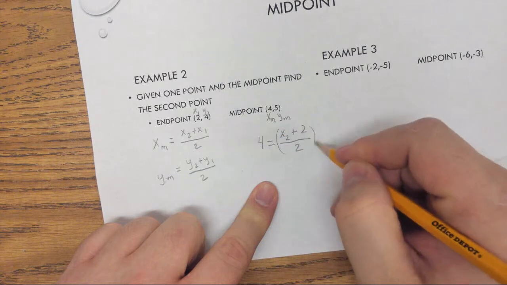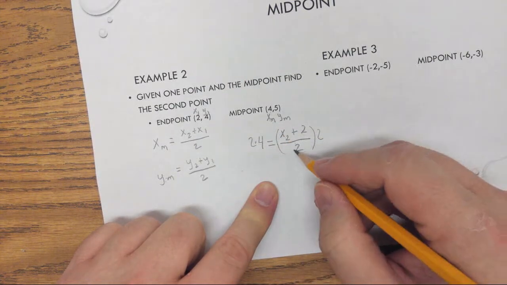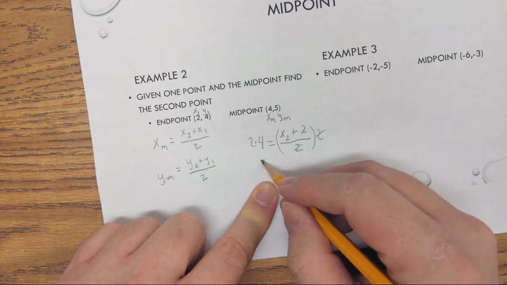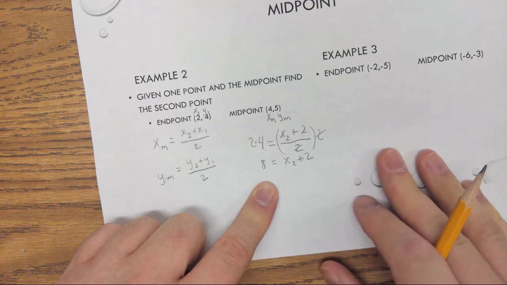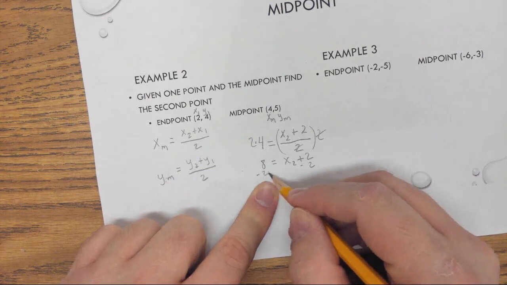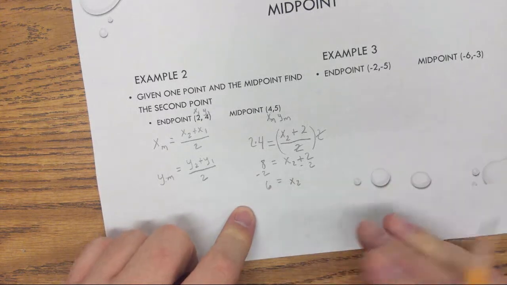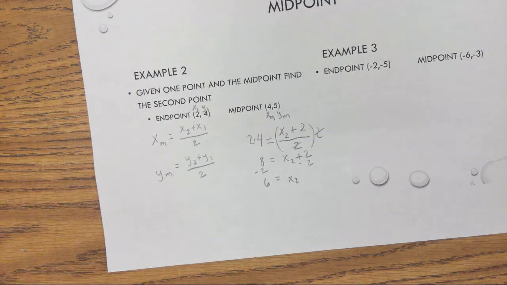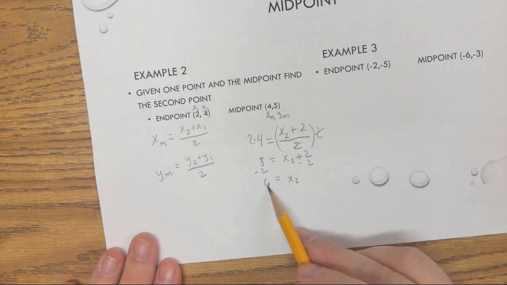I'm going to multiply both sides by 2 to get rid of this 2. That's going to give me 8 equals x2 plus 2. Then I subtract 2, and I get x2 equal to 6. Okay, so now I know the x value of my other endpoint is 6.